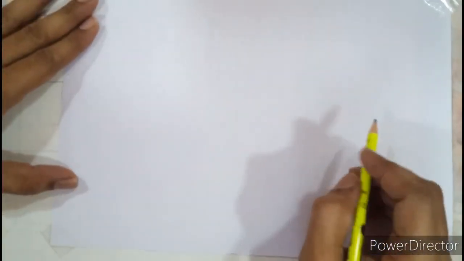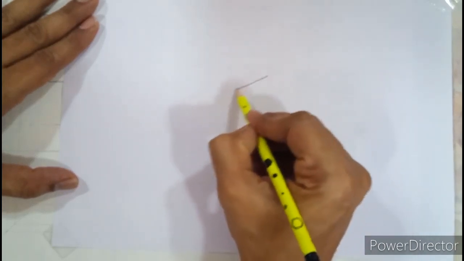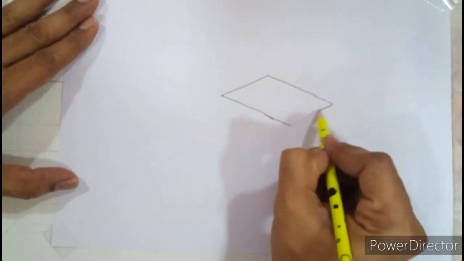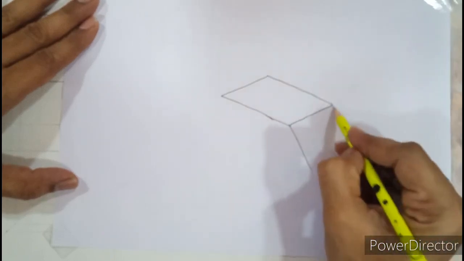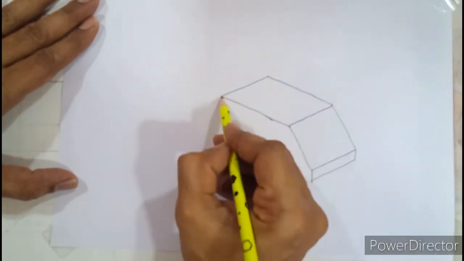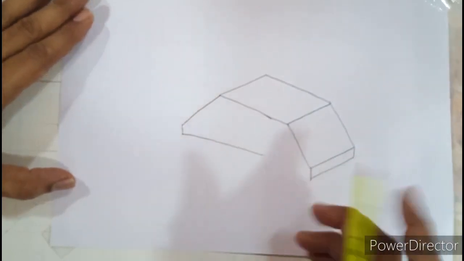Now let us try to understand the multiple views of a platform. So the platform is somewhat like this. I'll modify the platform a bit later. Right now let us see the basic outline of the platform. So suppose the platform is what you can see here.